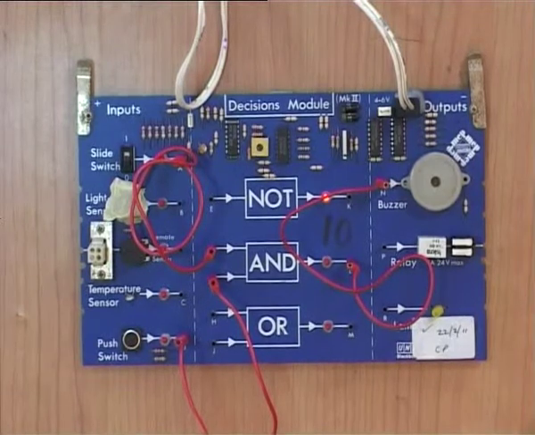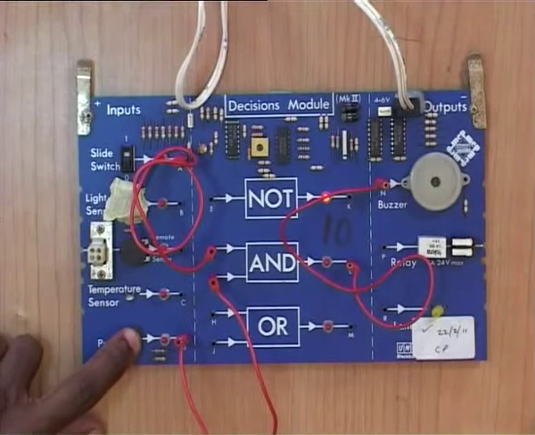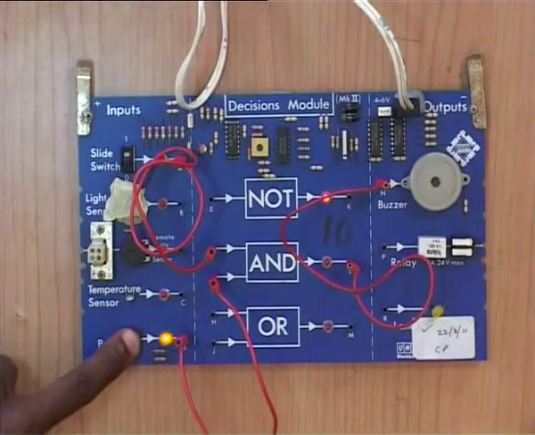Now let's push the push switch down to see whether there will be any change in the situation. We push the push switch down. There is no sound of the buzzer.